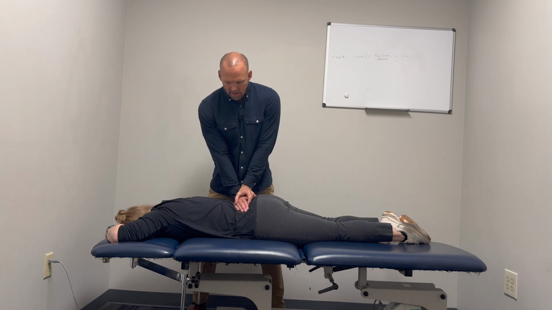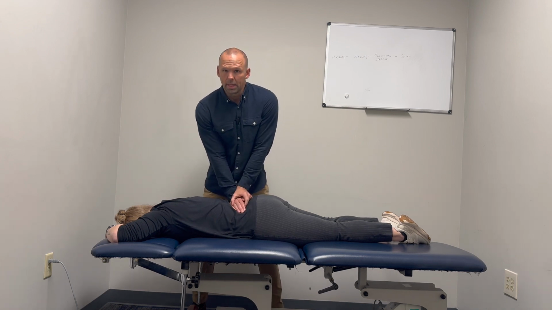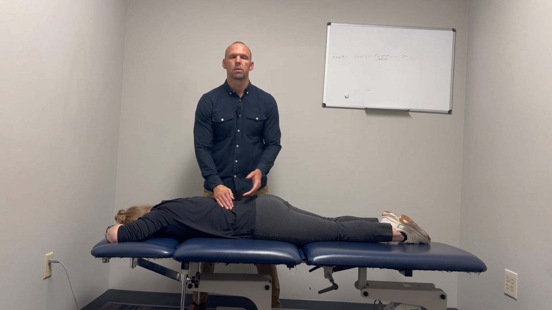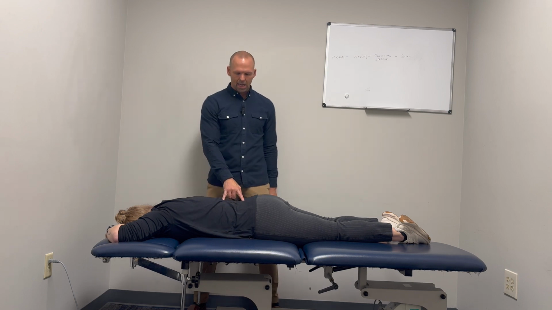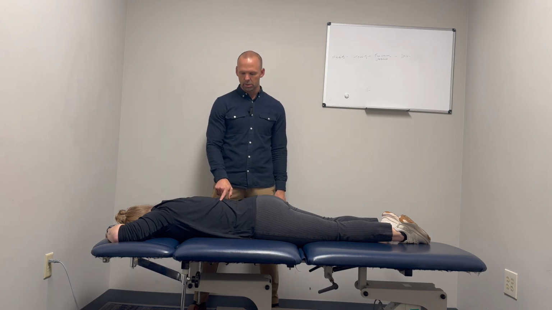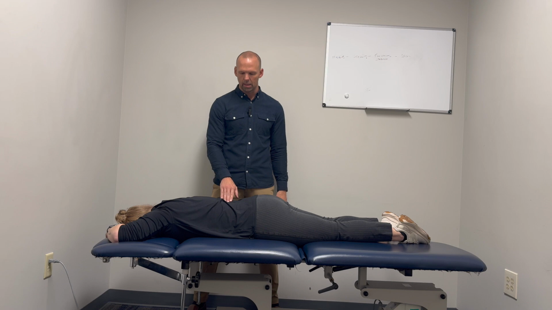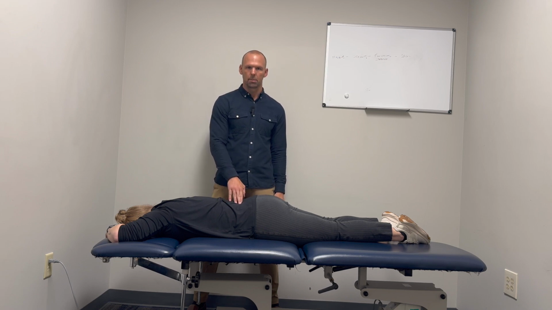So I do that at L5, and then I move up and I repeat the same process at L4, L3, L2, so on and so forth. Now, you're naturally going to notice less motion as you get to that thoracolumbar junction, the T12, L1, and the vertebrae start to change shape a little bit. The rib starts coming into play. Naturally, you'll probably feel a little less motion up here than you will down in the lower lumbar segments.